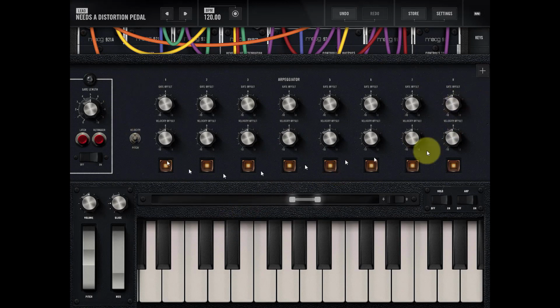Alright, this is the basic interface of the ARP. The most important thing on here is this bottom row. You can adjust velocity, which is how hard you hit the key, and you can adjust pitch, which is what the pitch is based on what's pressed on the keyboard. So if we press C on the keyboard and we move it up a half step, it's going to be a C sharp. If we do a full step, it's going to be D, and so on. It will go up to 10 half steps above the tone you have on, or down to -10 half steps below the key that you have pressed.